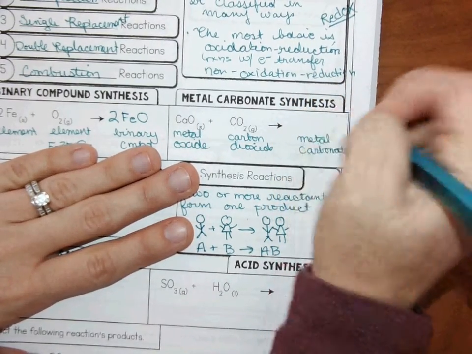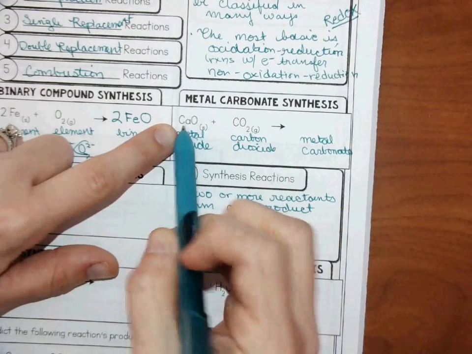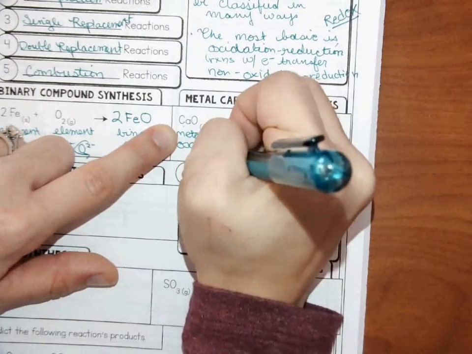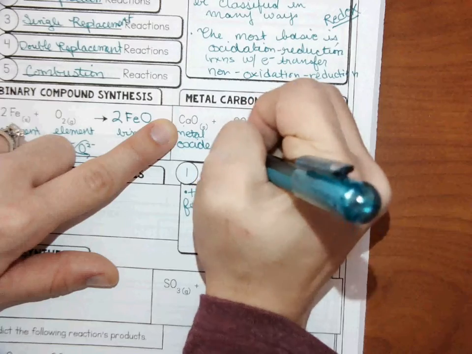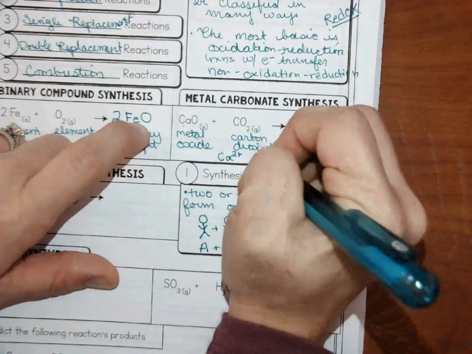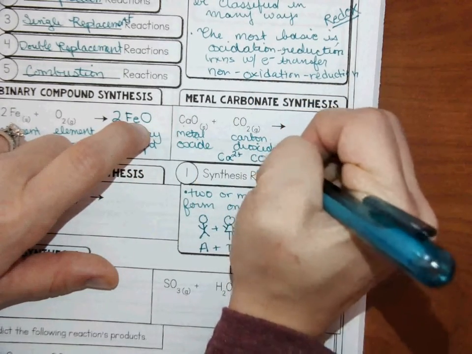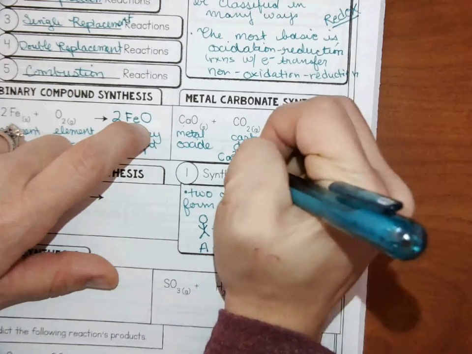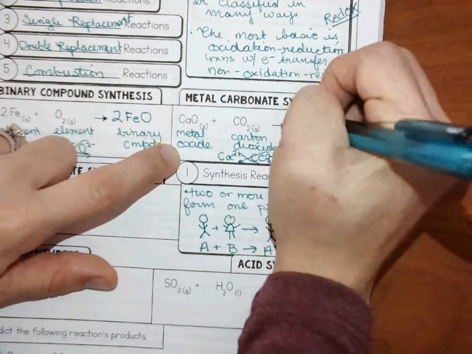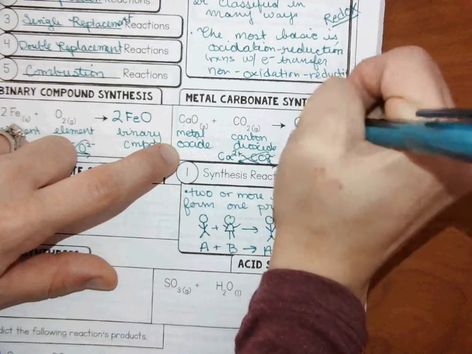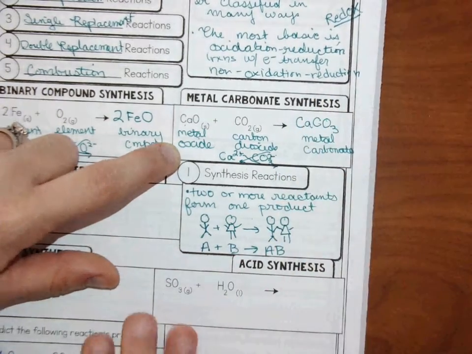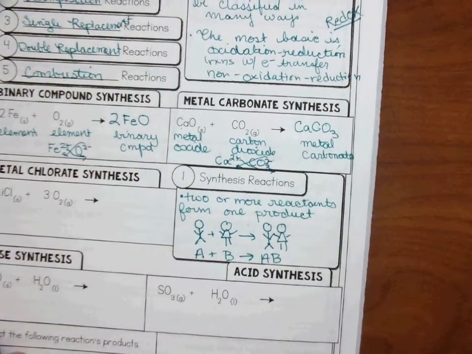So what I'm going to do is take my metal, which is Ca. I'm going to find the charge on that. That is 2+. I'm going to cross that with carbonate, which is CO3 2-. So cross that. I'm going to get CaCO3.